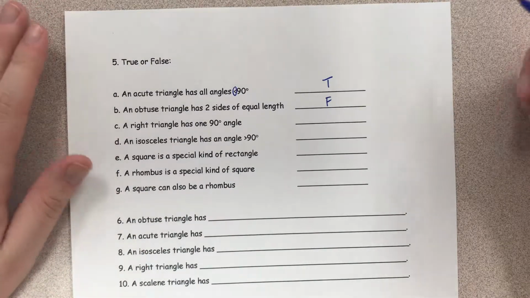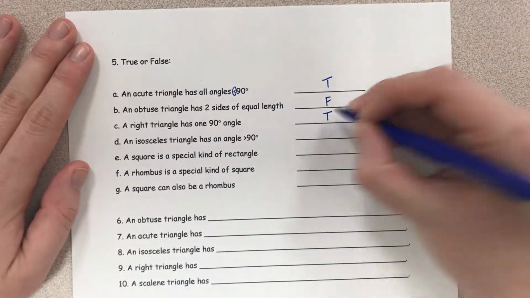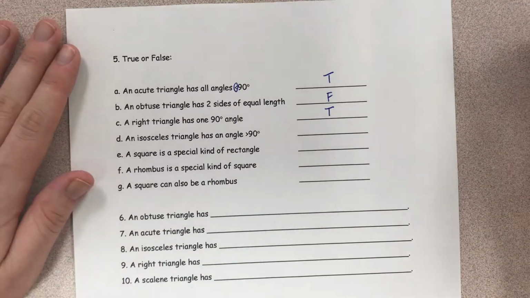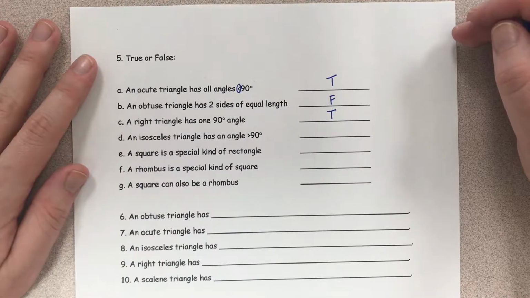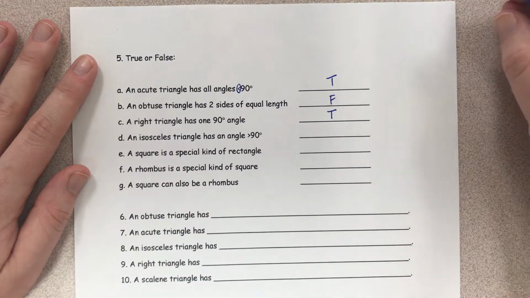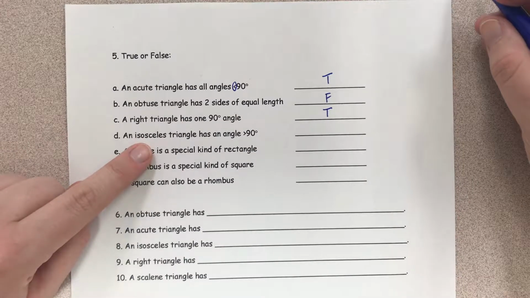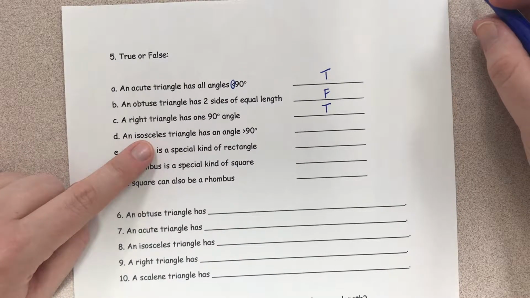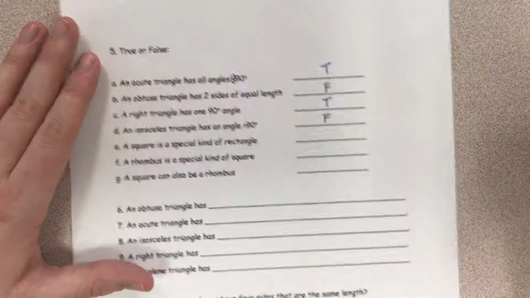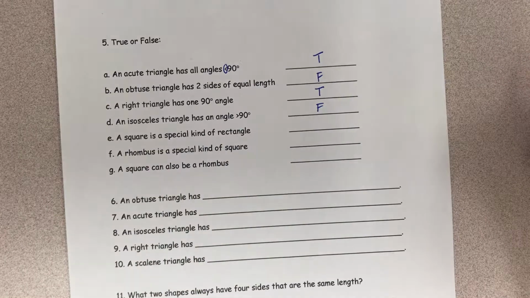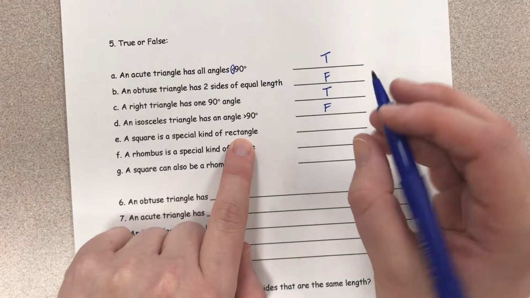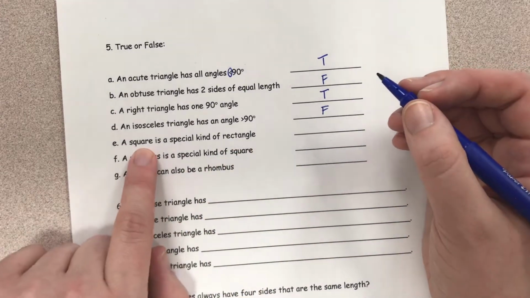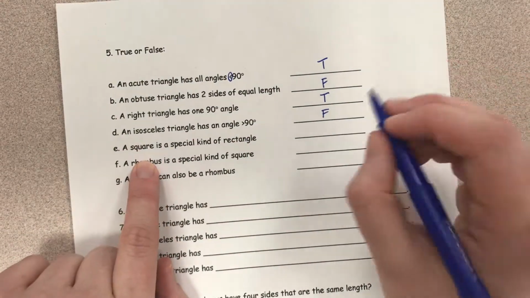C, a right triangle has one 90-degree angle. That is true. That's why it's called a right triangle, because it has one right angle, which is a 90-degree angle. D, an isosceles triangle has one angle that is greater than 90 degrees. And again, isosceles triangle is named based on its side lengths, not on its angles, so that is false. Okay, so E, a square is a special kind of rectangle. That is true because a square falls under the category of rectangles. Not all rectangles are squares, but all squares are rectangles. So this is true.